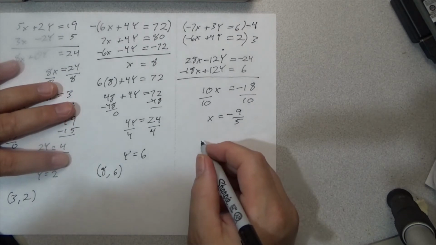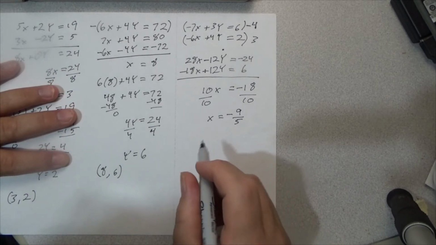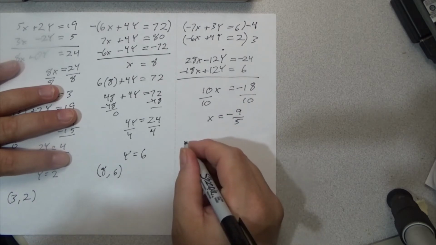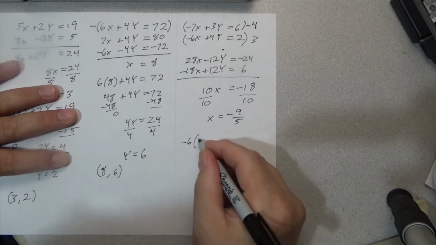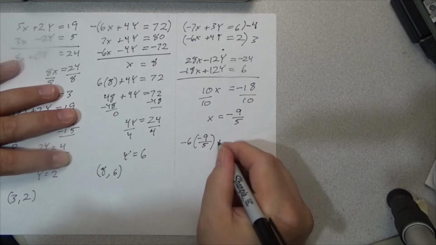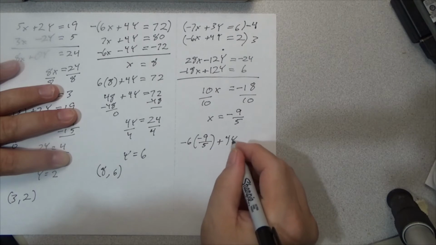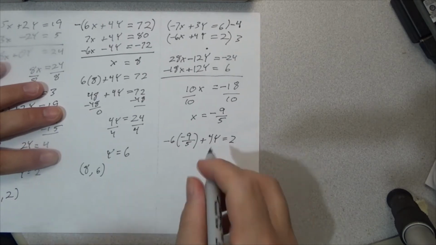Okay, so now we take that x and substitute it in for one of these. So let's put it in for the second one. Minus 6 times x plus 4y equals 2.